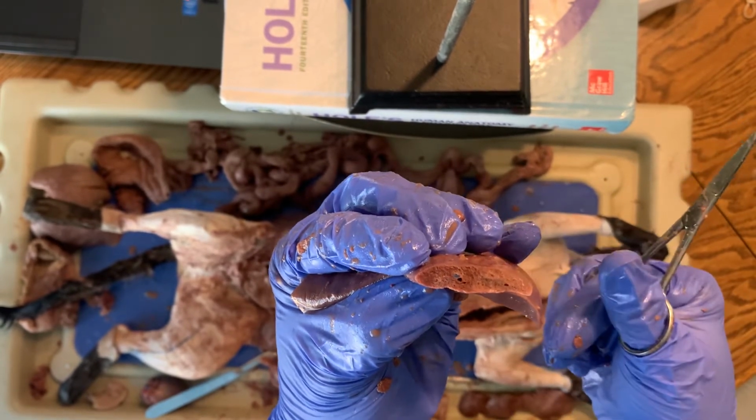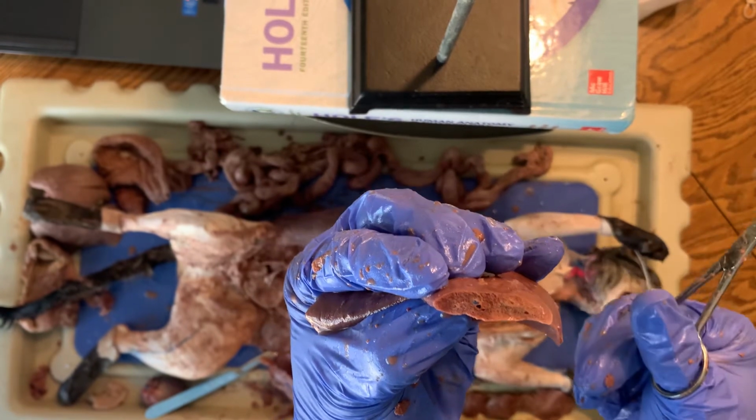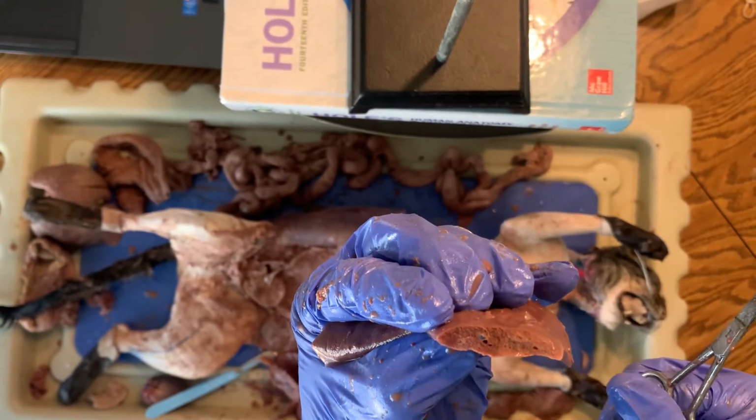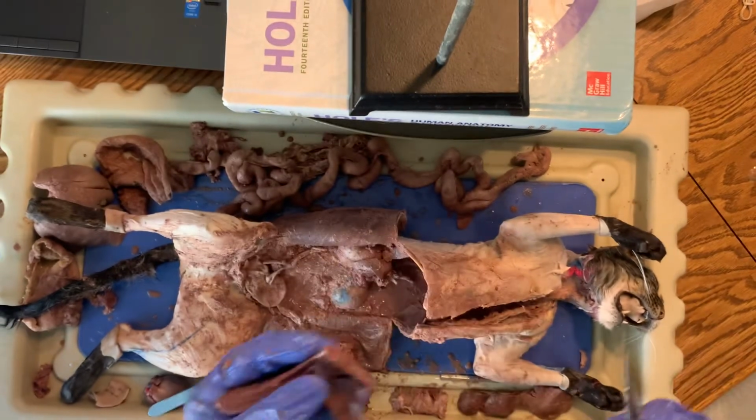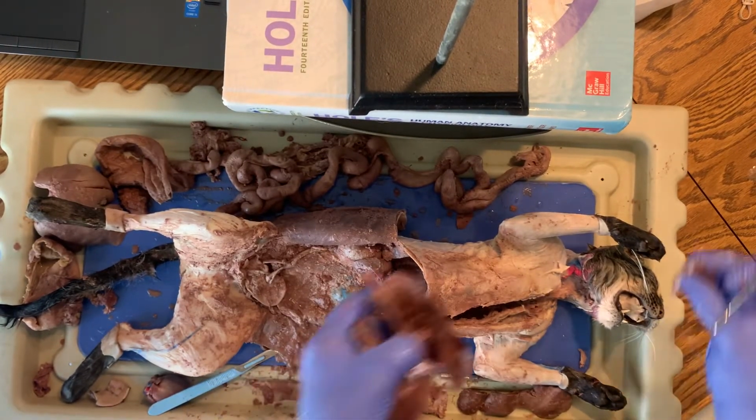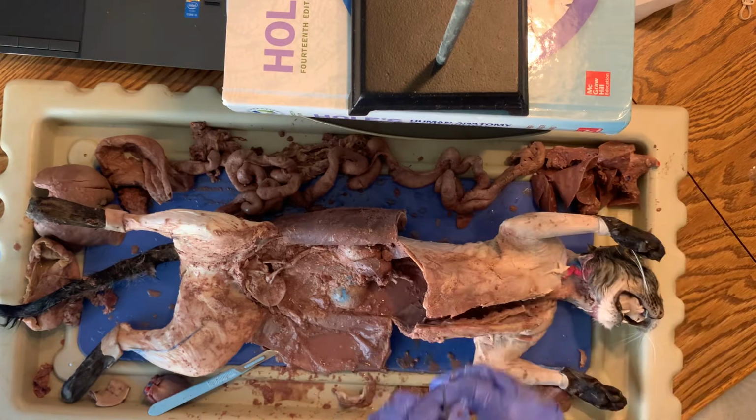So the primary bronchi turn into secondary bronchi, turn into tertiary bronchi, eventually into bronchioles, and they lead to those little alveolar sacs, which is where all our oxygen and carbon dioxide is being exchanged.